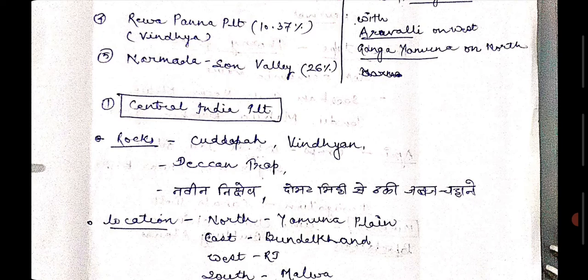In regions adjacent to Malwa Plateau, the rock type is Deccan Trap, and in the region adjacent to Rewa-Panna Plateau, it is Vindhyan type rock. In areas where there are rivers, new deposition, and mainly it is Kadapa.